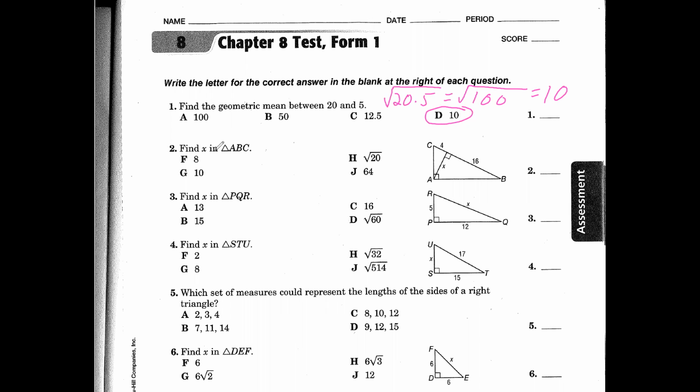Number 2, find x in triangle ABC. All right, so here's x. X is the altitude of this right triangle. So we're using our properties. There's an equation. It's up there on the board still. Hopefully you have memorized your equations. Altitude is equal to the square root of part 1 times part 2. Well, if I was labeling these, this could be part 1, this could be part 2. So I am just multiplying 4 and 16 and then taking the square root.